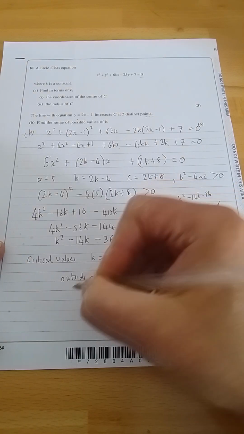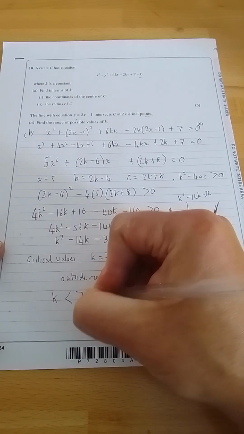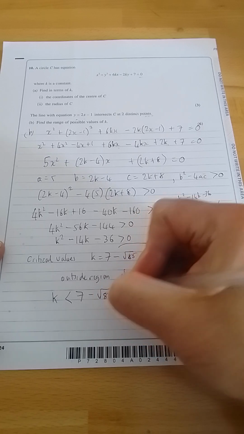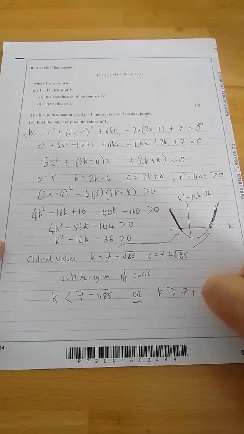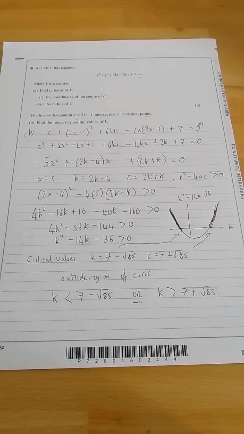That tells us that k has to be either less than 7 minus the square root of 85, or k has to be greater than 7 plus the square root of 85. And that completes question 10.